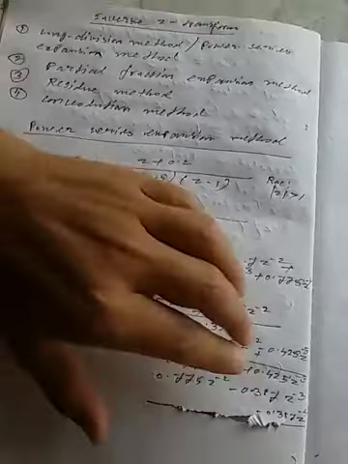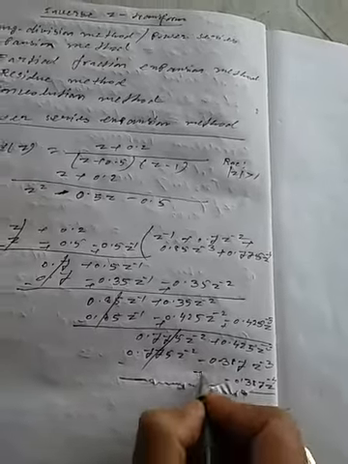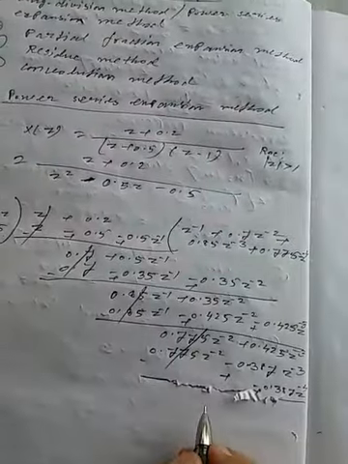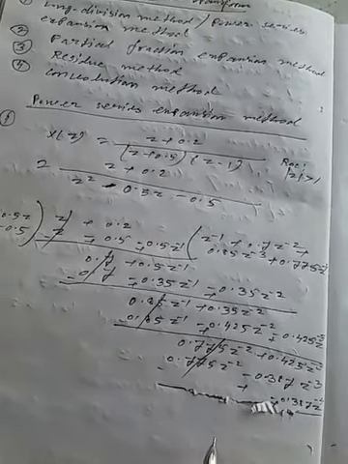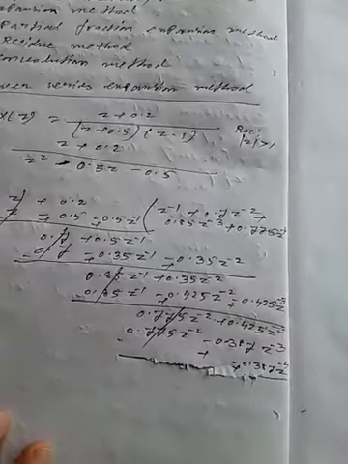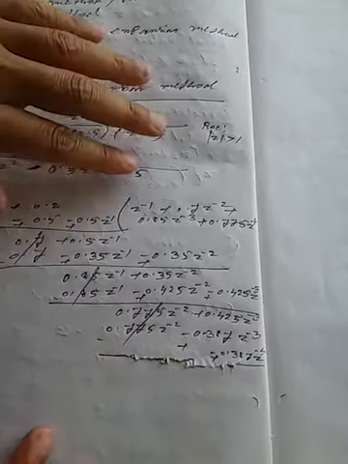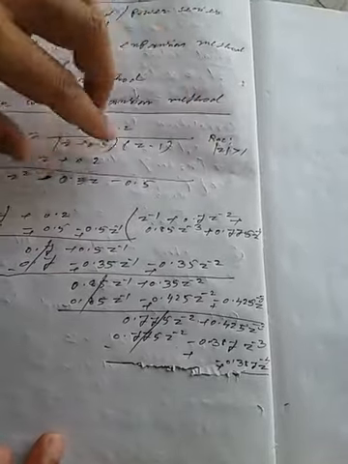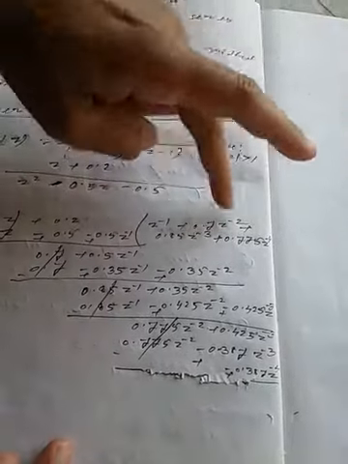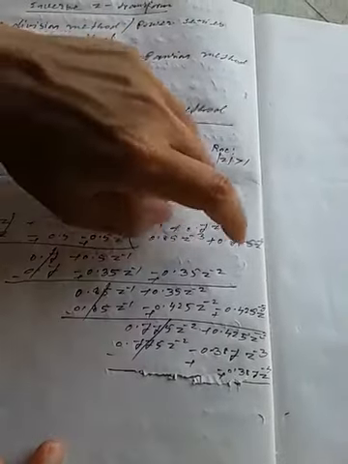Now again if I subtract this portion, this will cancel out. You have to do this portion up to 3 or 4 terms, right? Here is 4 terms, 1 2 3 4, right?